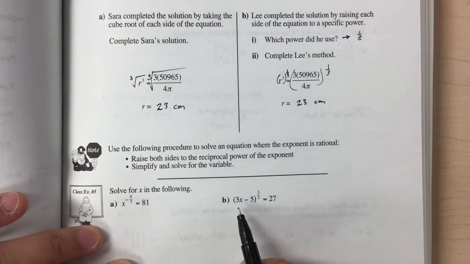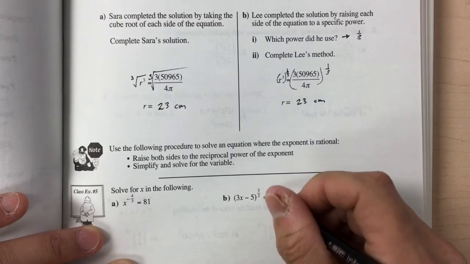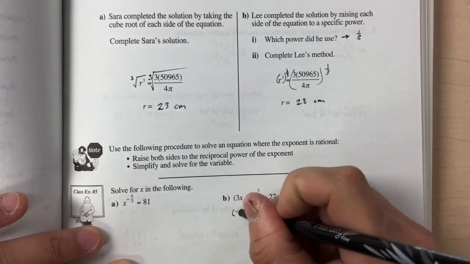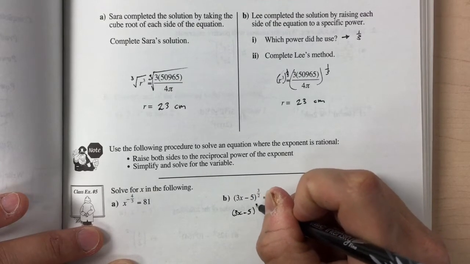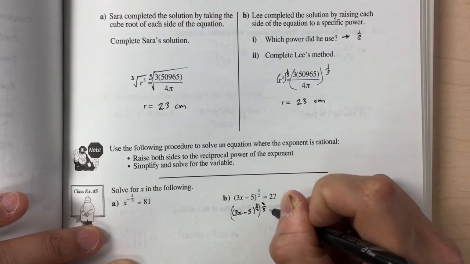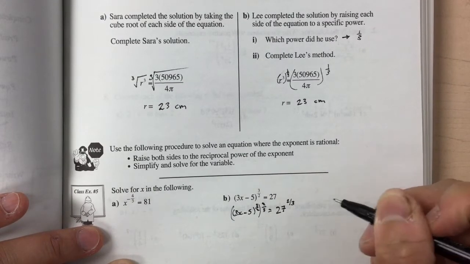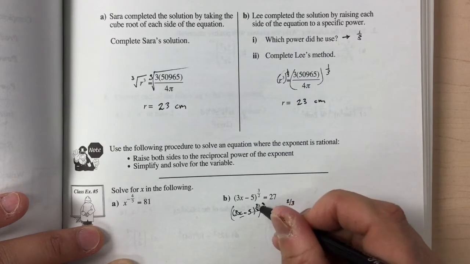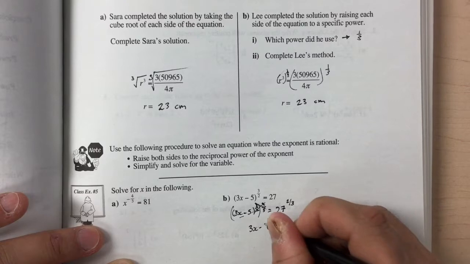Last, if we want to solve one of these expressions, I could carry out Lee's method, where I raise it to the opposite power. So 3x minus 5 to the power 3 halves, but raise this to the 2/3 power is equal to 27 to the power of 2 over 3. On this side, those exponents will cancel out, and we'll be left with 3x minus 5.